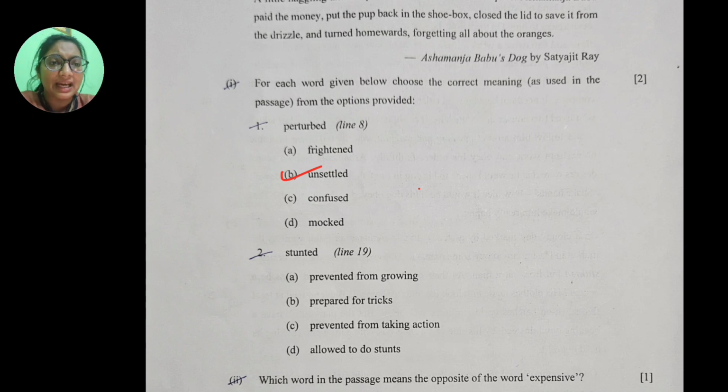So the correct answer to this is unsettled. The next one in the line over here is stunted. For stunted also we have four options. A, prevented from growing. B, prepared for tricks. C, prevented from taking actions. And D, allowed to do stunts. So in the story there was a line, stunted cool tree. So this shows the growth of a tree. So in that, the answer here will be prevented from growing.